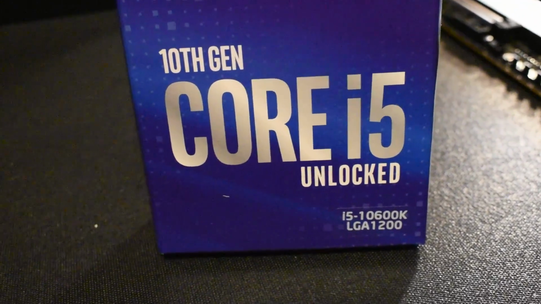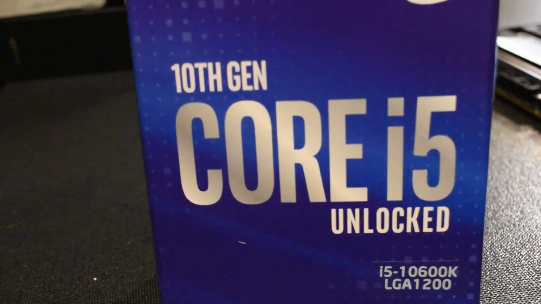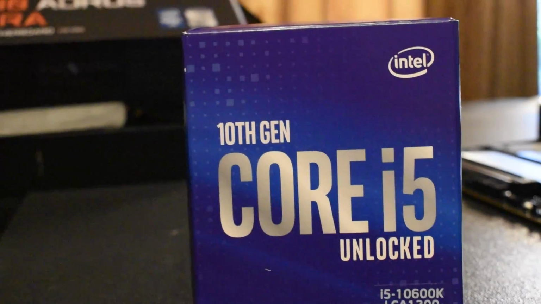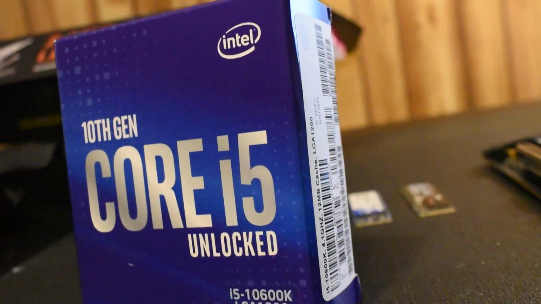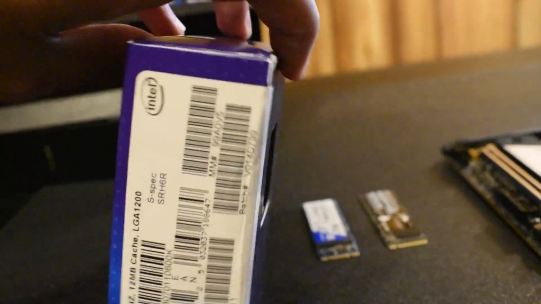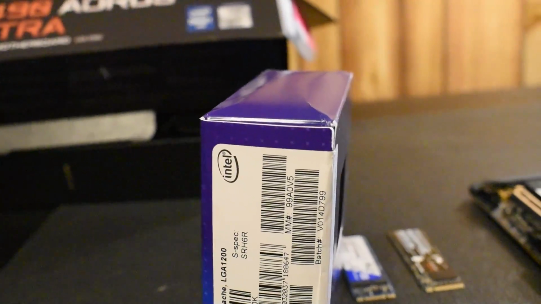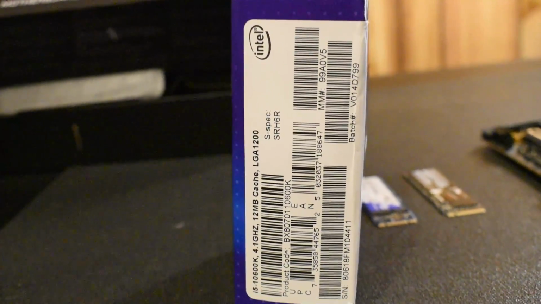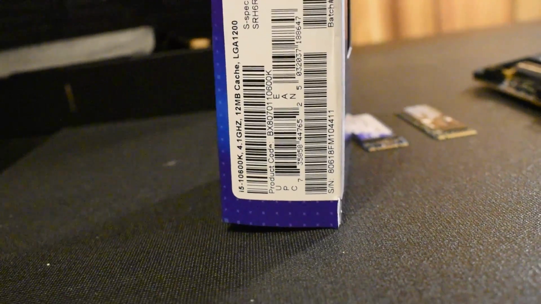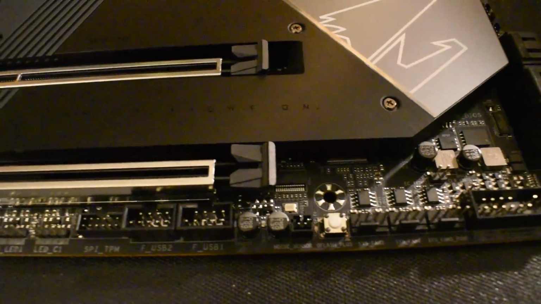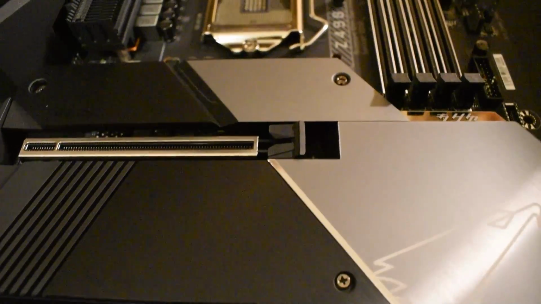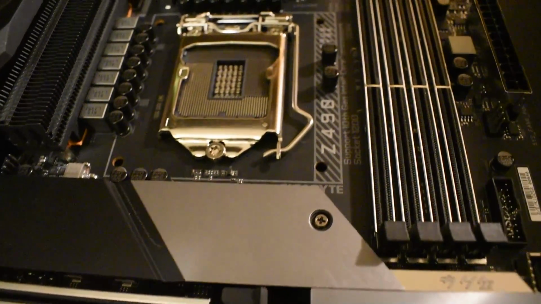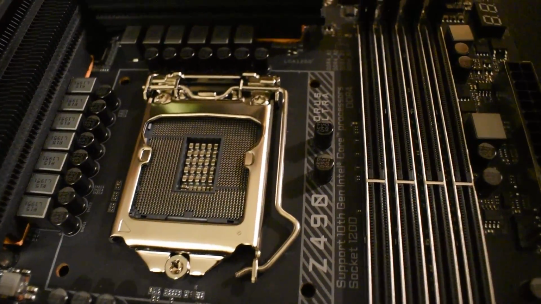Today we are going to be overclocking the Intel 10600K on the Gigabyte Z490 Aorus Ultra. This will serve as a guide for overclocking any 10th gen CPU on the Z490 platform using a Gigabyte BIOS. The techniques used in this video are my techniques for overclocking. There are multiple ways to do a CPU overclock. We're going to be featuring overclocking using the turbo ratio and a voltage offset.